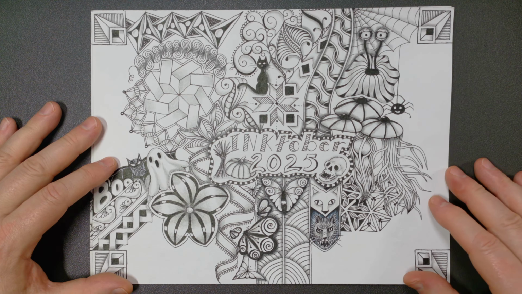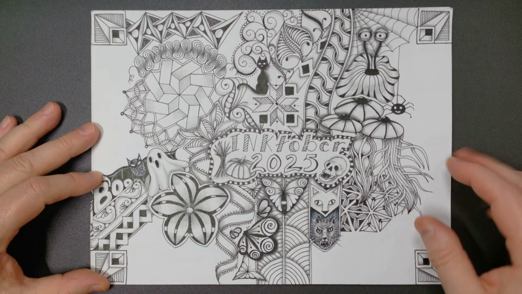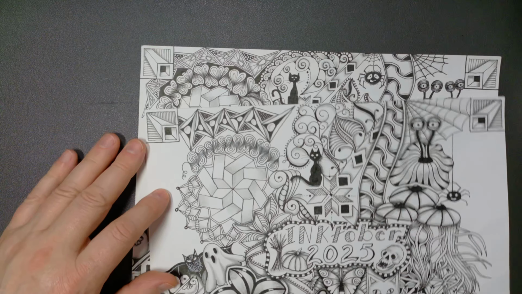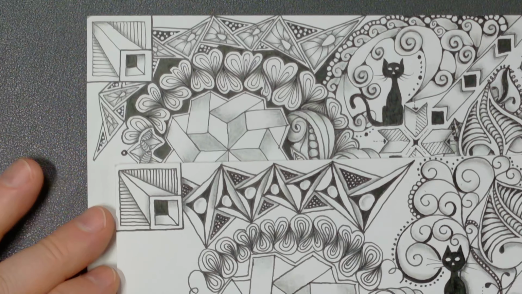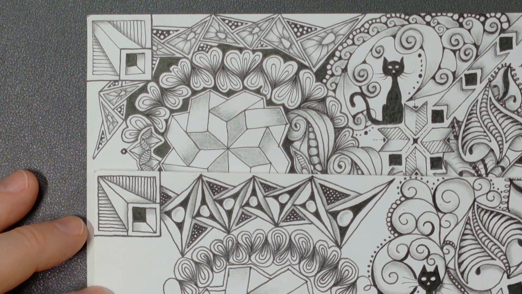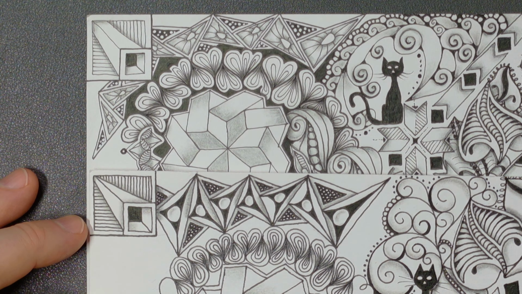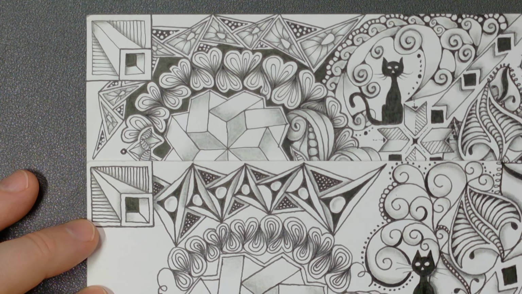Gayle has a different vision for hers, and that's totally awesome. All right, let's take a look at the side-by-side, as they say. We'll zoom in a little for that. So David's on the top, Gayle's on the bottom. Not that it matters, but in case you're comparing or wanting to think about that.